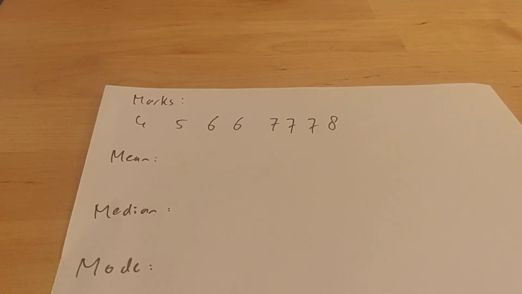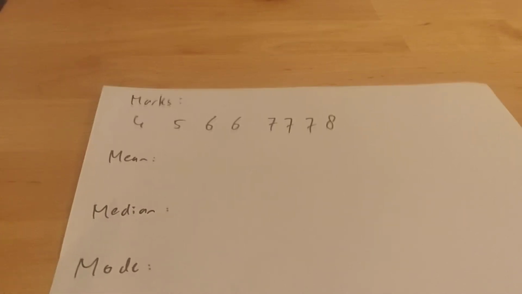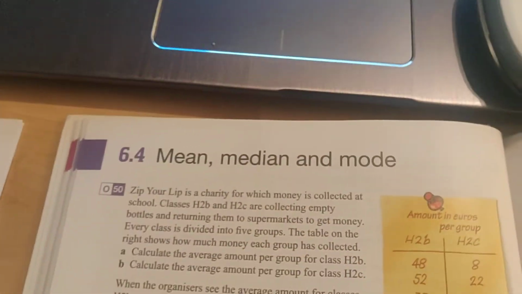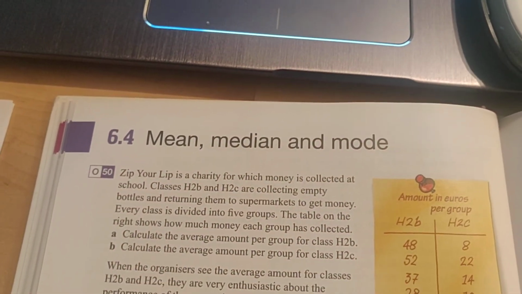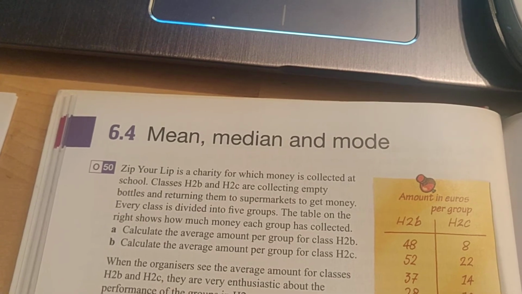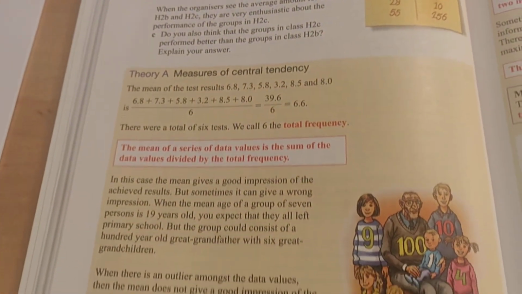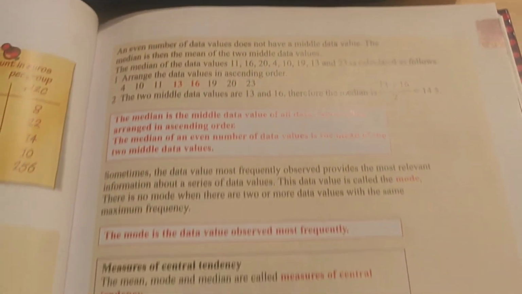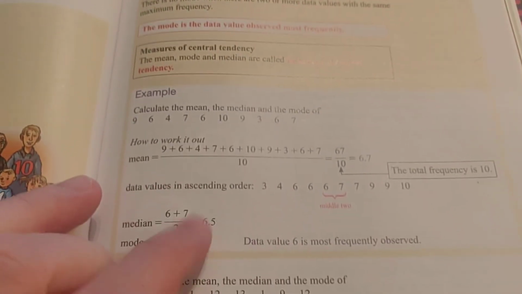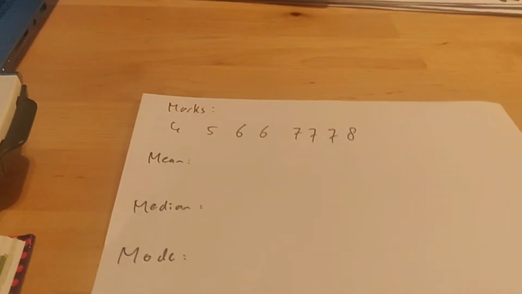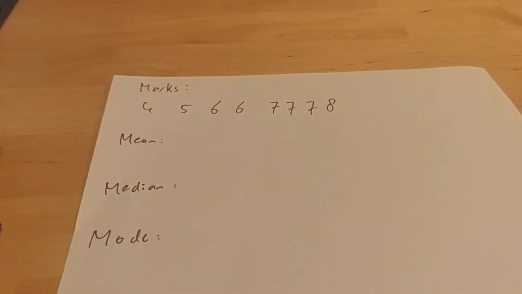Alright, here's an instruction video about the next paragraph, which is 6.4, the mean, median, and the mode. So I need to explain what these three words mean, otherwise you can't make any of the exercises. Now there is also an explanation over here which you can read, and here's an example exercise, right? And then here they calculate how to do these things, but I'm going to show you here also, because then it might be a bit easier to follow.